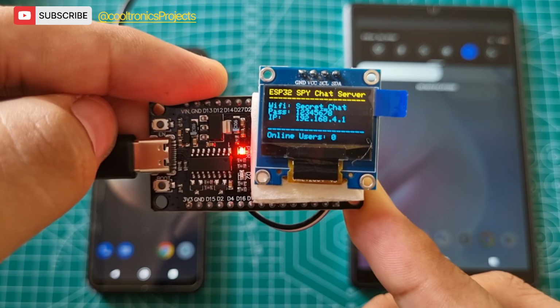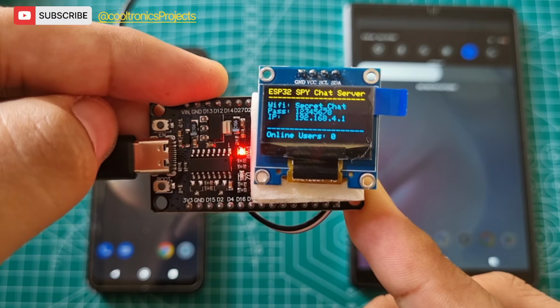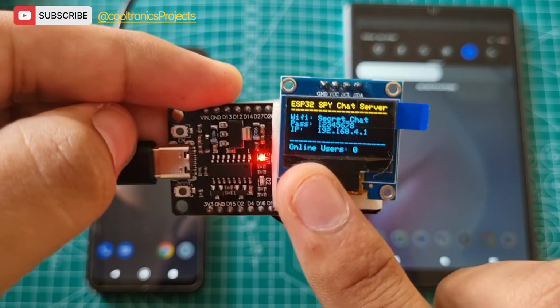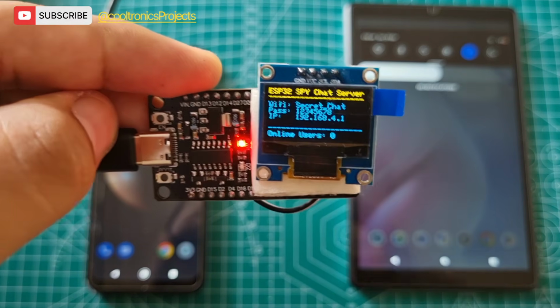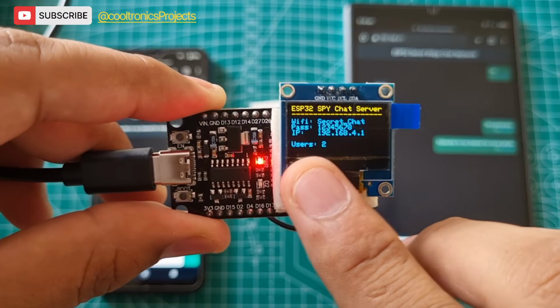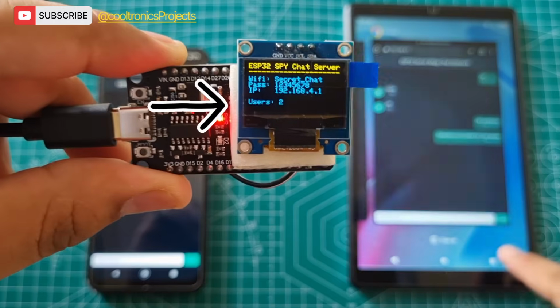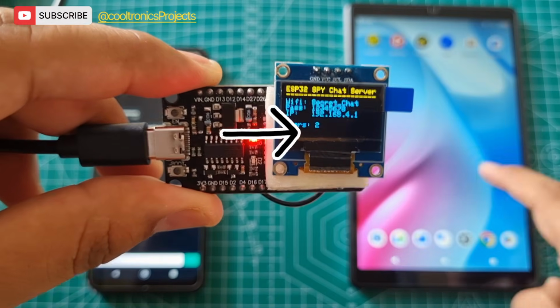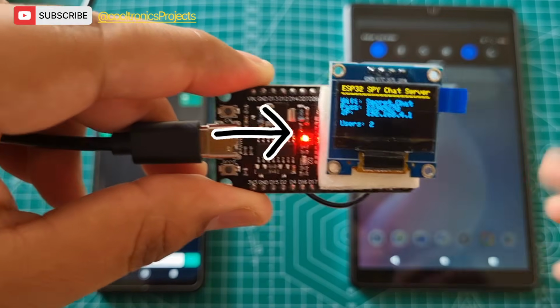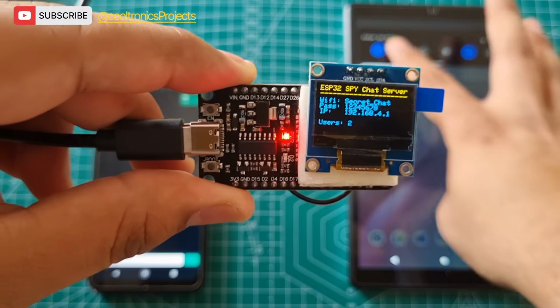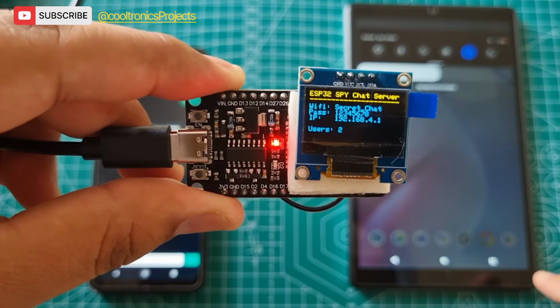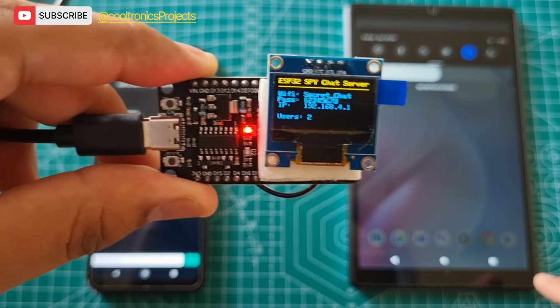Now the ESP32 becomes a Wi-Fi access point. Anyone who connects to this Wi-Fi can open a web page and instantly join a live encrypted chat room. And here's something cool. When new users connect, the OLED display updates the live user count automatically. So the ESP32 becomes a complete encrypted messaging server.